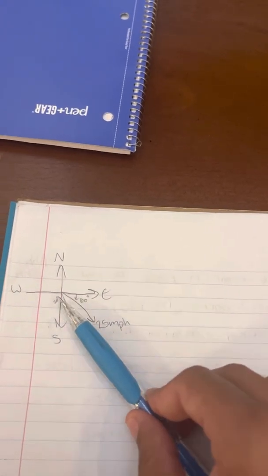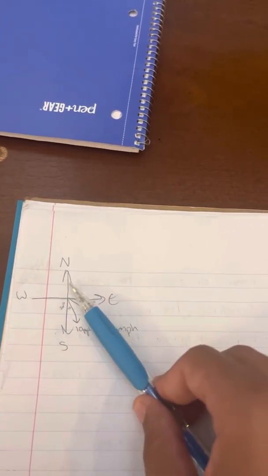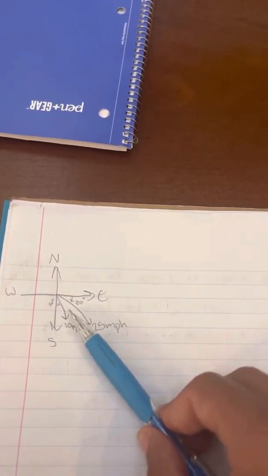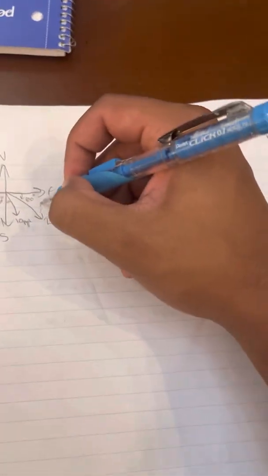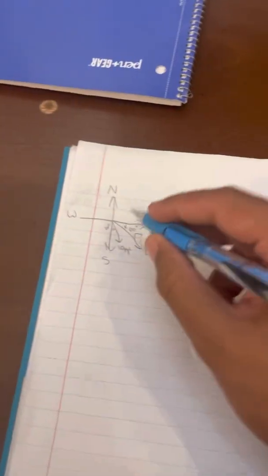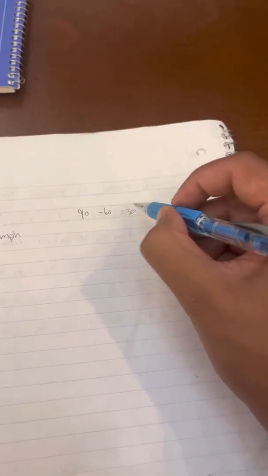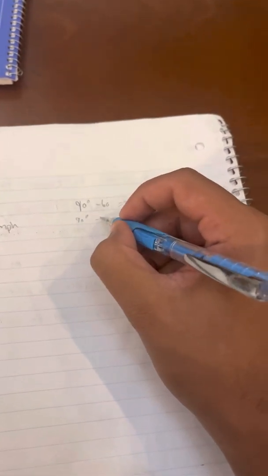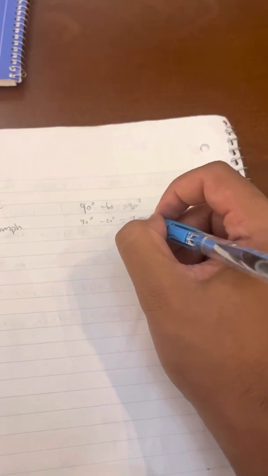So this is our graph. We know that the boat is going 25 miles per hour south of east at 60 degrees, and the wind, or the tide, or the current, is going 10 miles per hour 20 degrees south of east. So we need to turn this into a right triangle in order to start our problem. A right triangle has 90 degrees, so we get 90 subtracted from 60, because that's our angle, equals 30. And then we get 90 again, subtract 20 degrees from that, and we get 70.